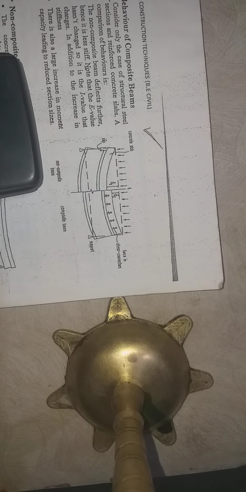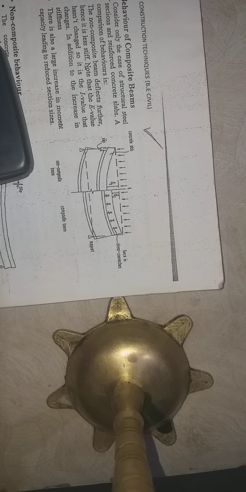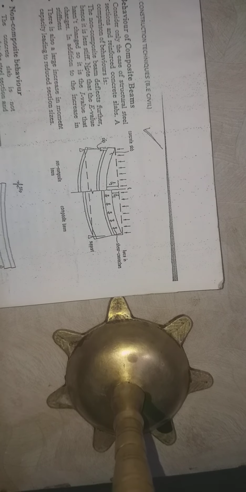If they are not giving us the grade of concrete, we assume it as M20 grade of concrete basically.